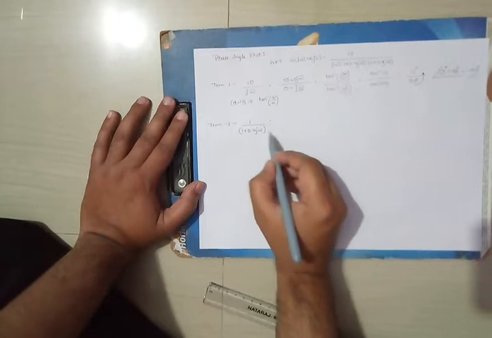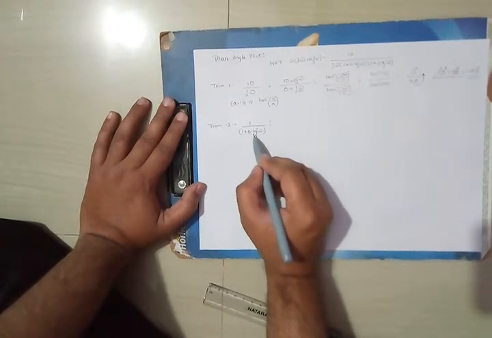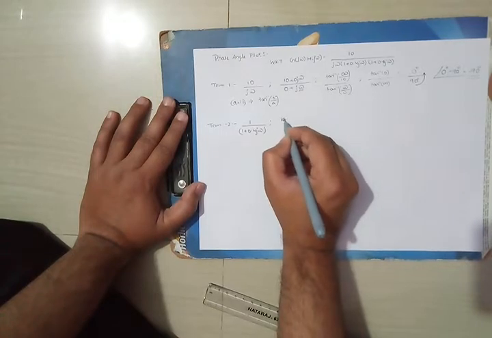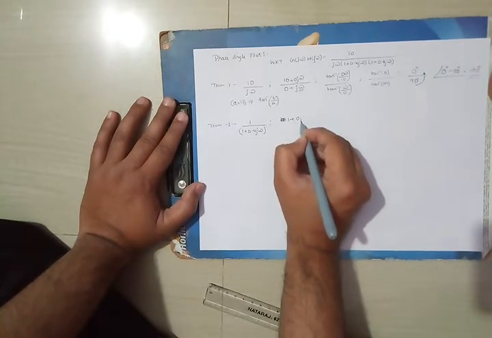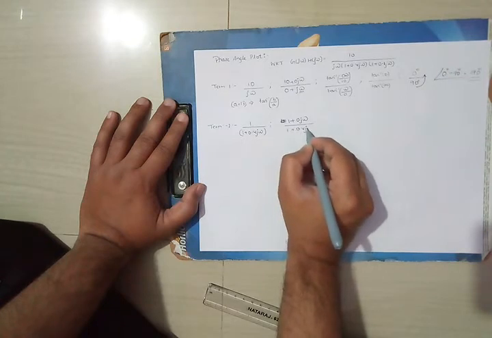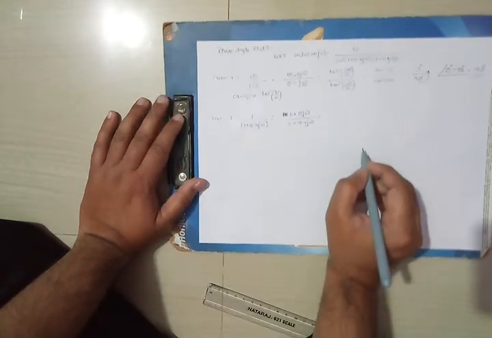For the next term, we have 1 divided by (1 + 0.4jω). Let us convert this into a complex number: 1 plus 0jω divided by 1 plus 0.4jω, which is anyhow in complex form.